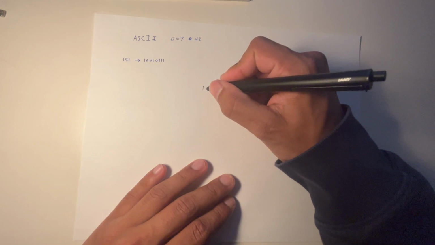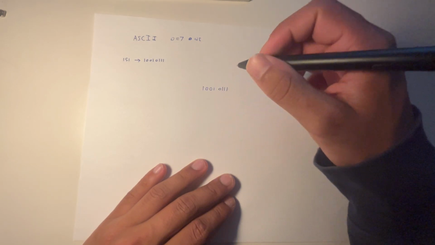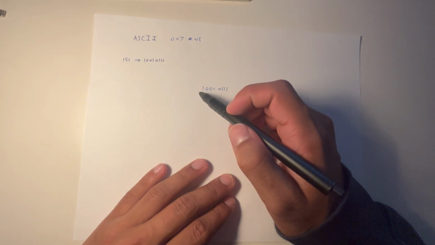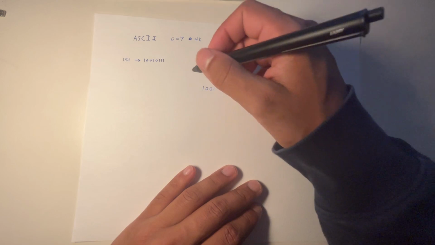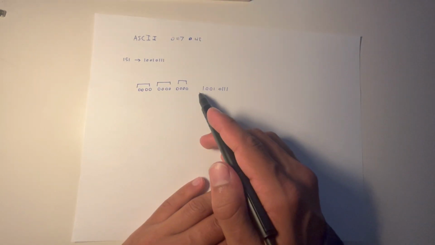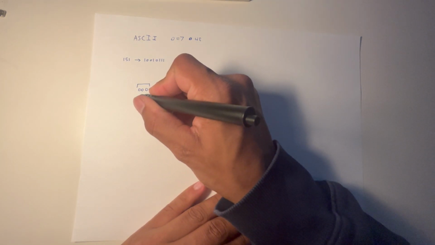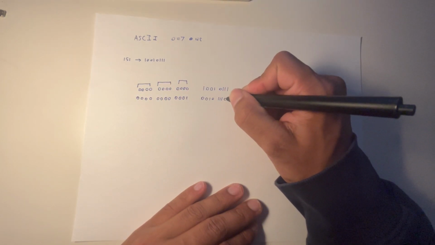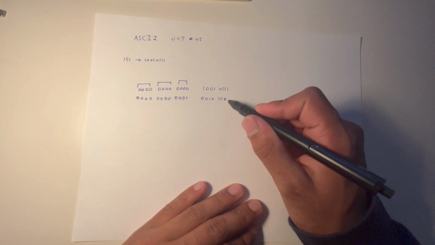So the input is 10010111, and each BCD digit will be 1 nibble, or 4 bits long. The first one overflows into the next scratch space. And the important thing to note is that the numbers that roll in on the right are zeros.